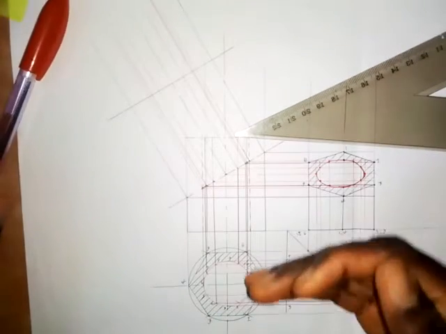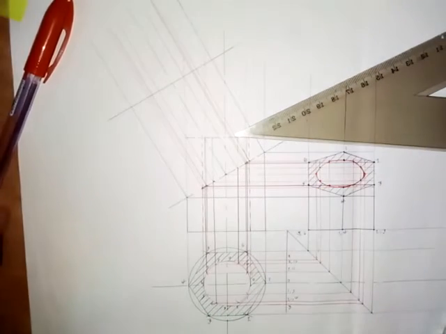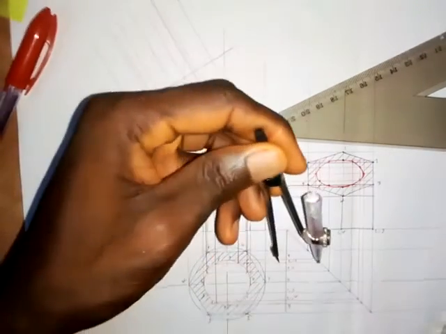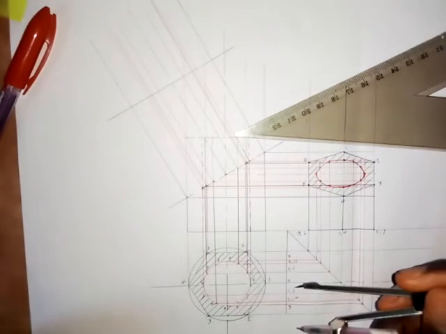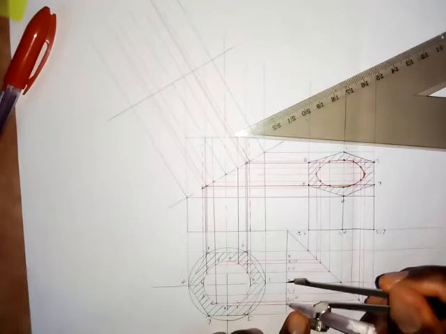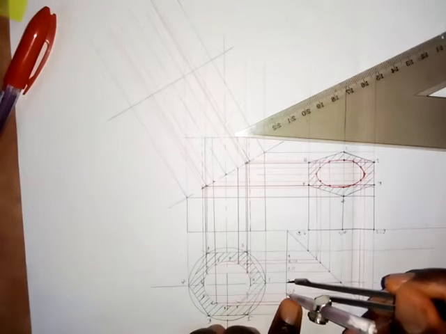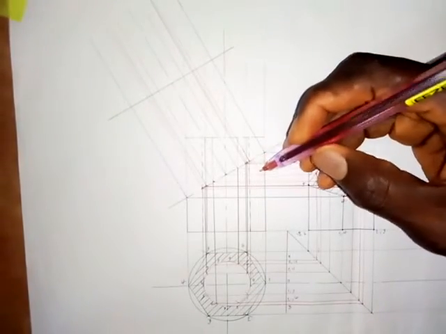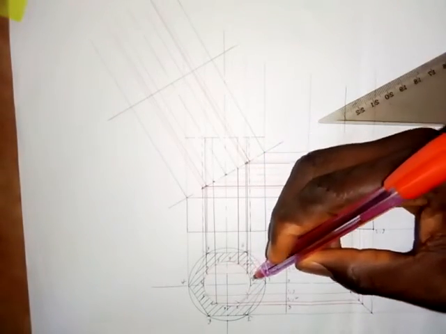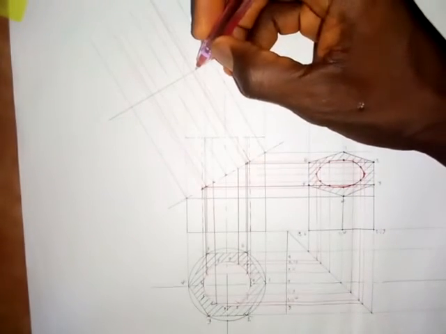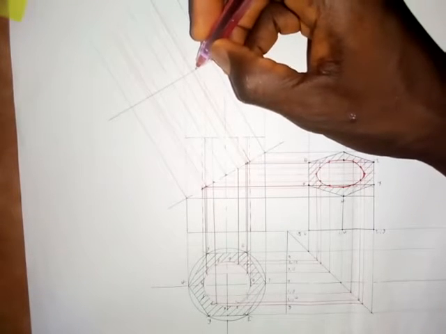I only need one part, so I can take it up here and down here with my compass. Put the pinpoint of the compass at 0 and extend it to 1 and 5. And before that, if I follow this line here from the plan, it is 0, so at this point I have 0.